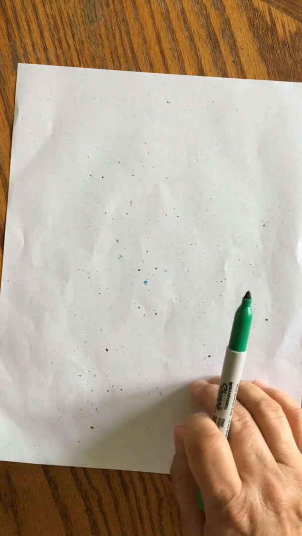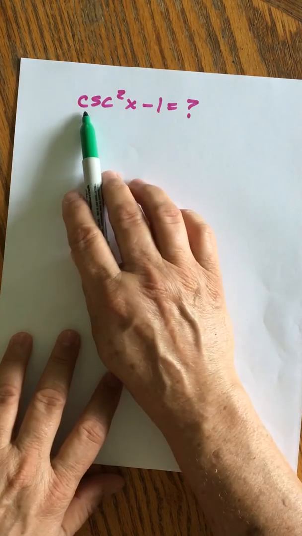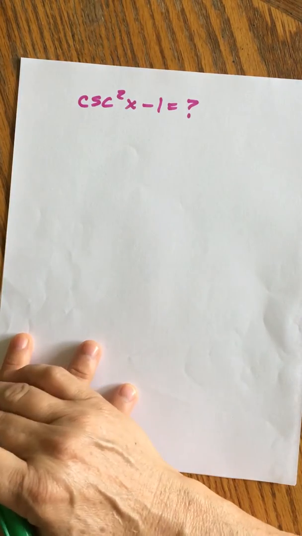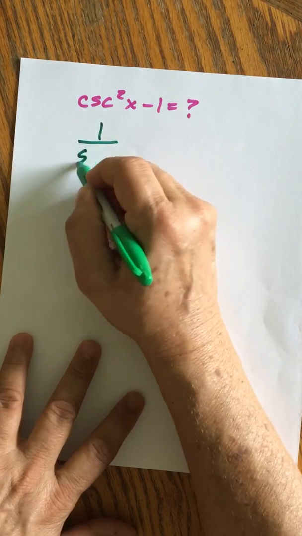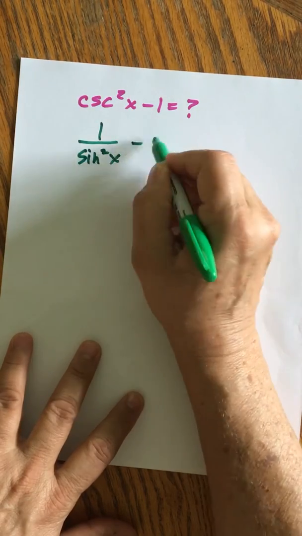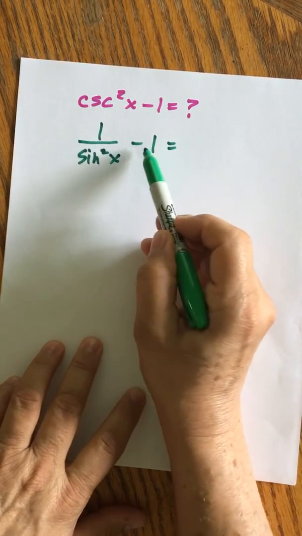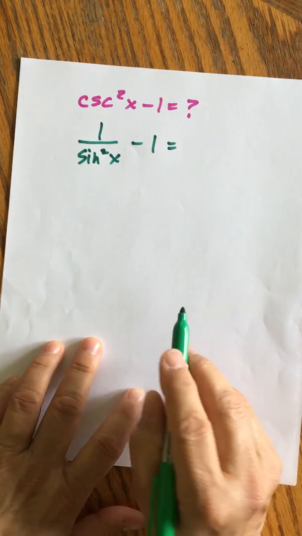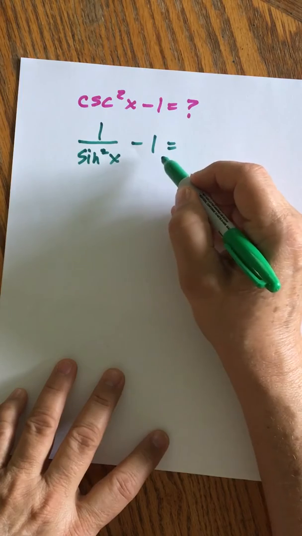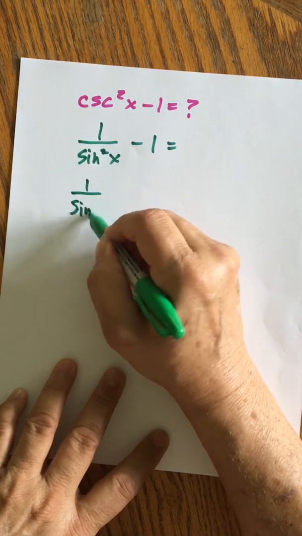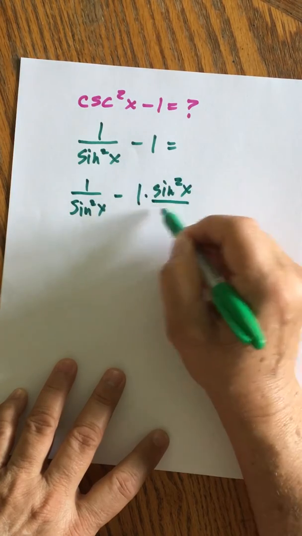And let's take a look here. Here I have cosecant squared of an angle minus 1, so I'm already going to go ahead and change that into sine, right? So 1 over sine squared x minus 1. And now it's begging me to go ahead and subtract. To subtract, because I have fractions, I've got to get this in the same denominator. So essentially what I'm going to do is this. I'm going to multiply by sine squared x over sine squared x.